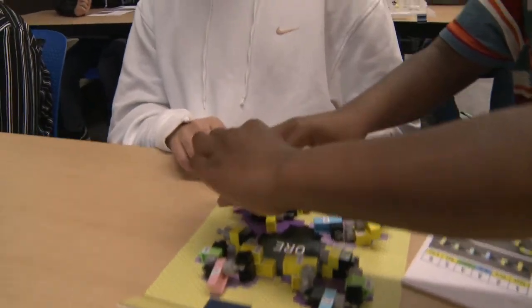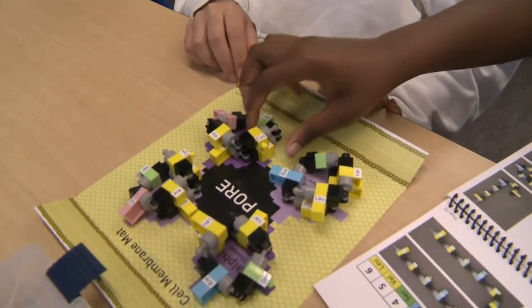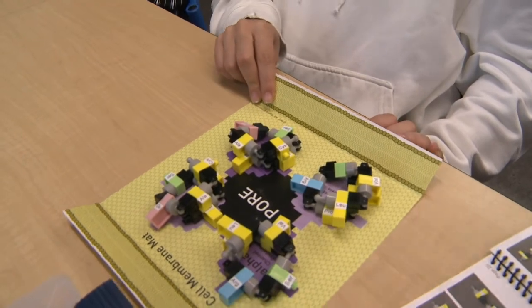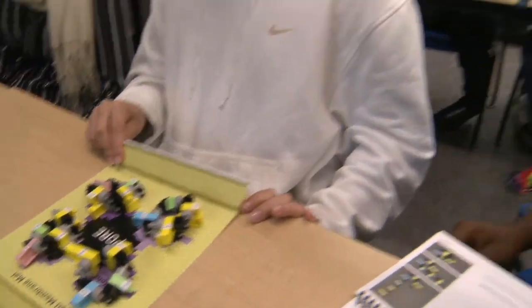What are you thinking? Explain what you're thinking. Something about the yellow. She's thinking about which way to put it in. The yellow is probably, I don't even know, probably shouldn't be on the outside. It probably should be on the inside because it's hydrophobic.